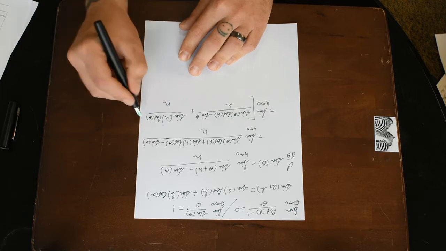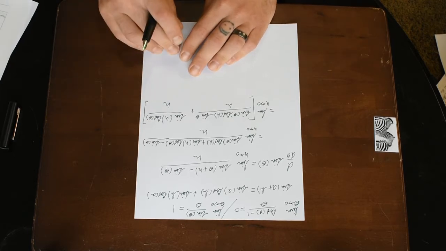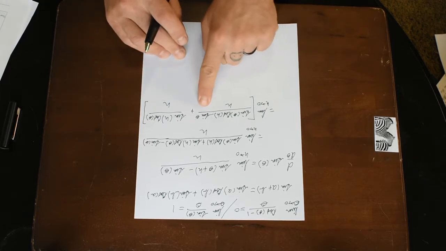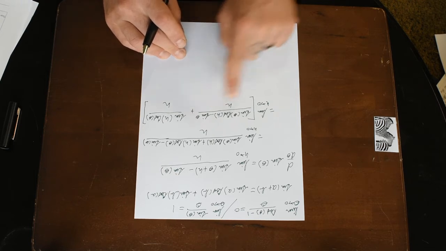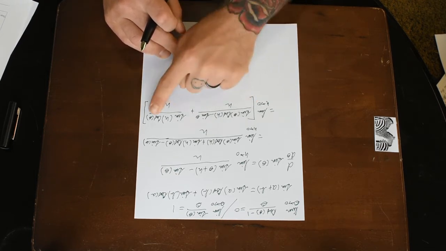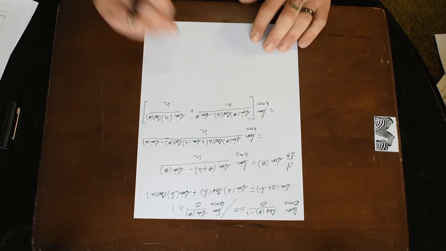all over h. And now what we want to do is factor out the sine of theta from over here, and I'm going to pull it out front. And same thing with the cosine.